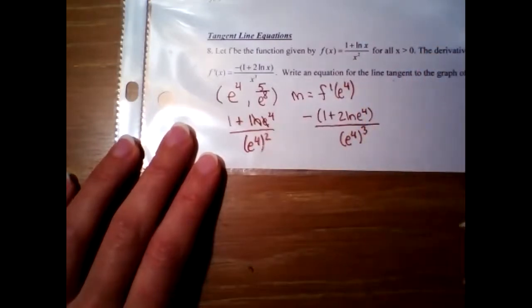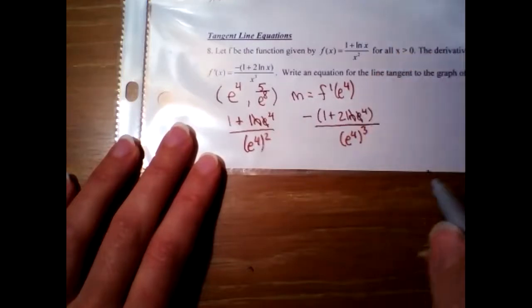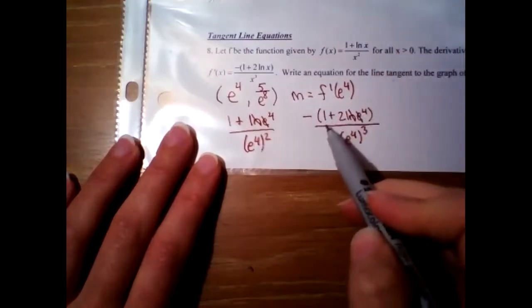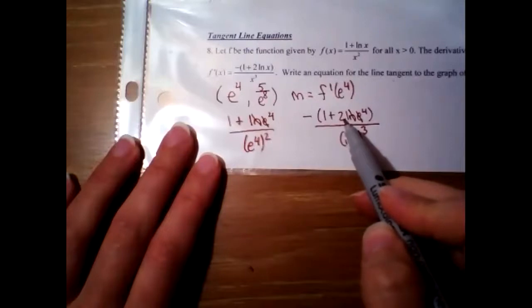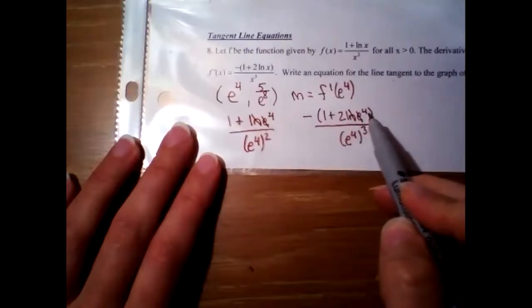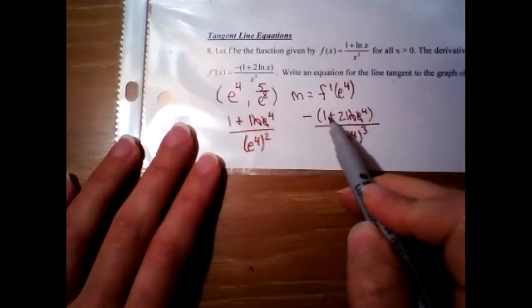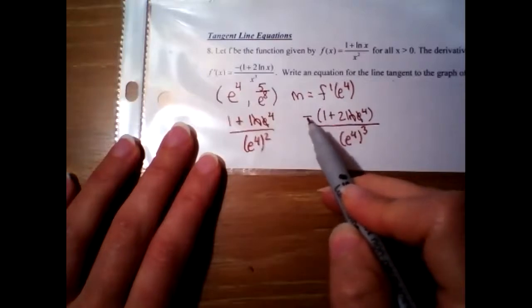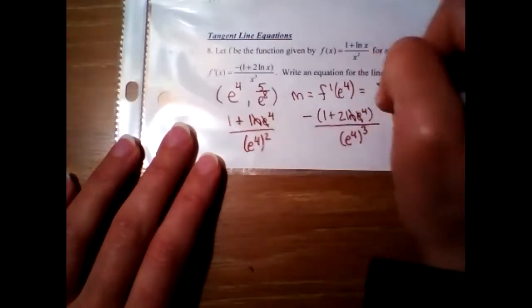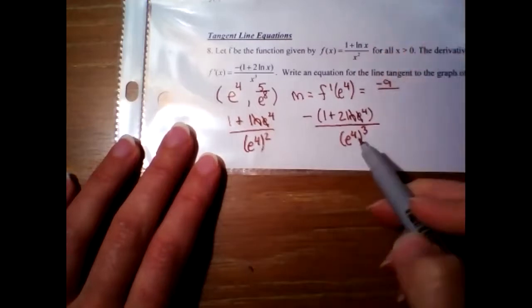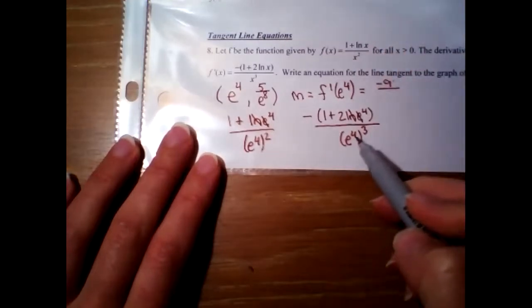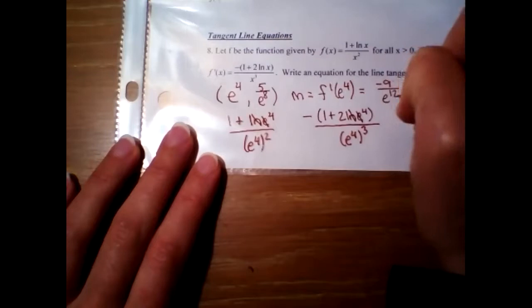So once again, ln and e are going to cancel. In the numerator, I've got 1 plus 2 times 4. Okay, 2 times 4 would be 8, plus 1 would be 9, and I'm going to make it negative. So my numerator is negative 9, and then down here, when you do a power to a power, you multiply, so that's e to the 12th.